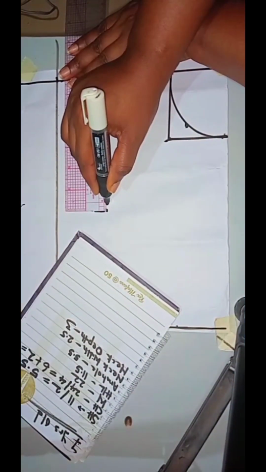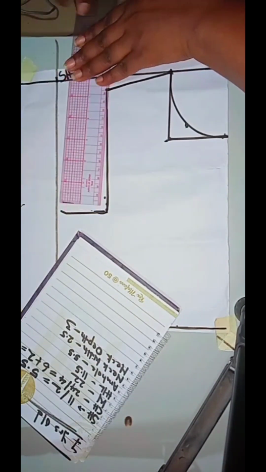We are trying to create, am I blocking the camera? Sorry. Trying to create our armhole. This is how I draw mine. Can we see that? Armhole.